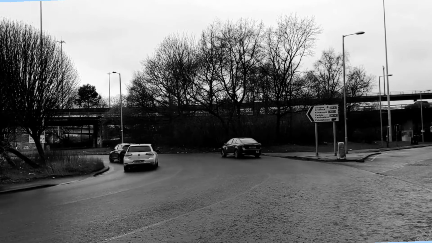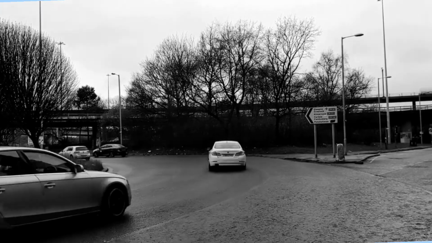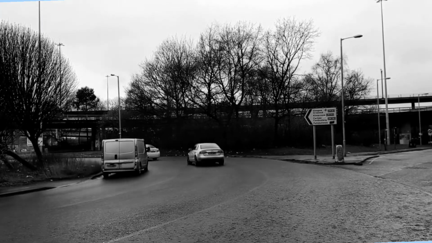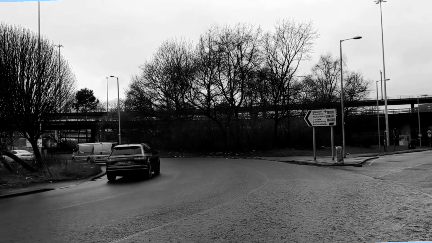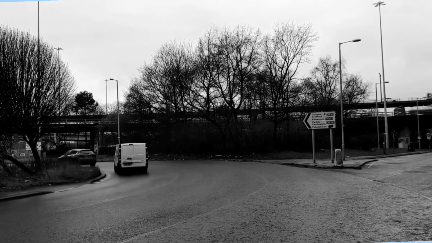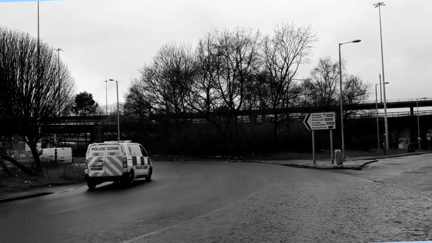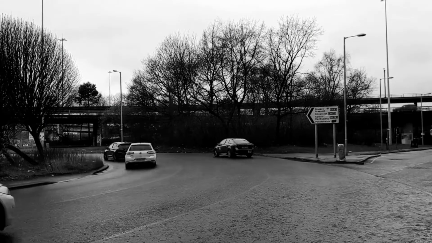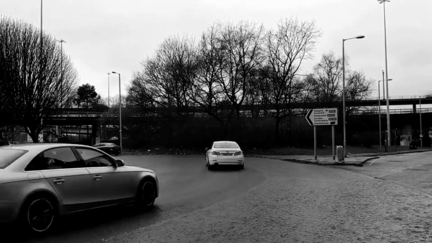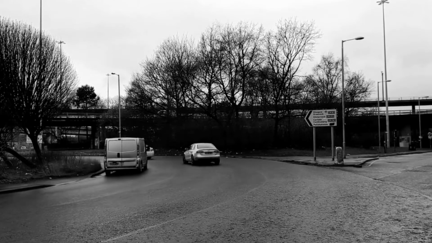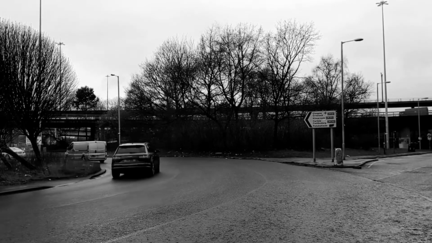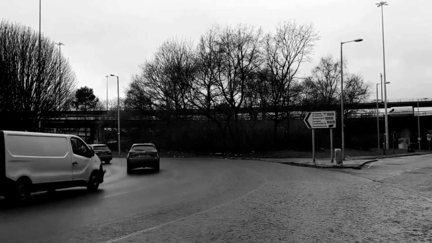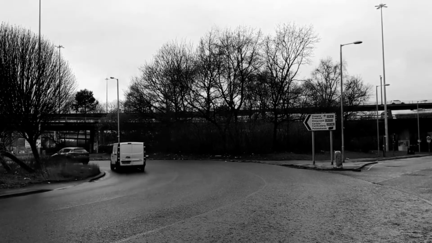An object is in motion if its position changes with time in relation to a stationary object, and an object is at rest if its position doesn't change with time in relation to a stationary object. For example, in this video, the cars are moving while the tree and signboard are at rest because cars are changing their position in relation to the trees and the signboard.